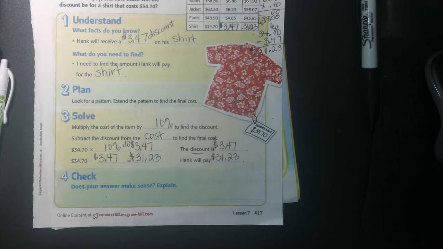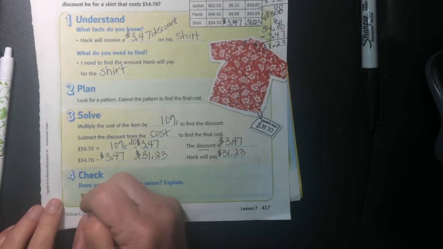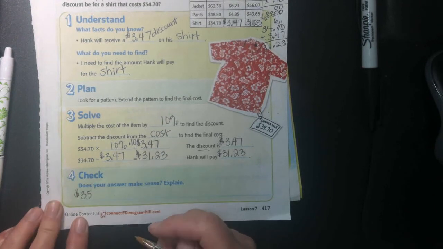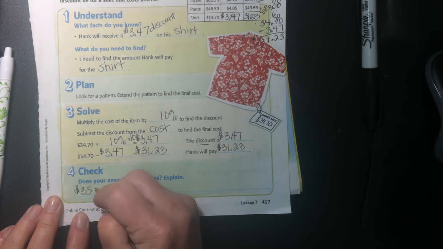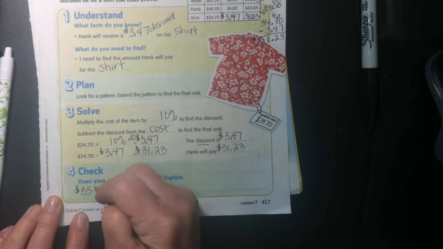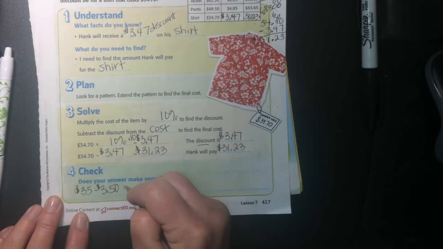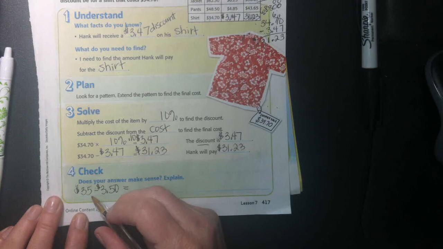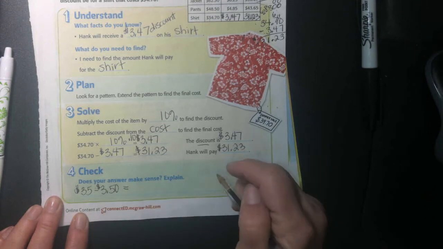There's a lot of different ways I could do this. I could do an estimate. I could say $34.70 is about $35. And $3.47 is about $3.50. And I could subtract there.